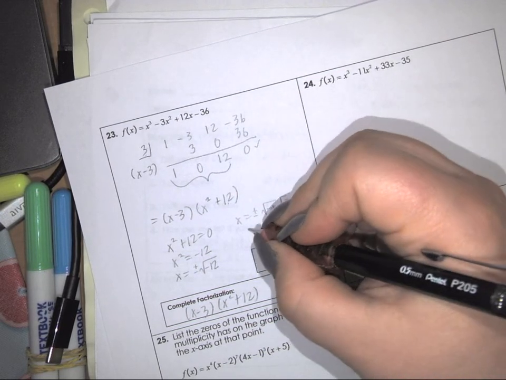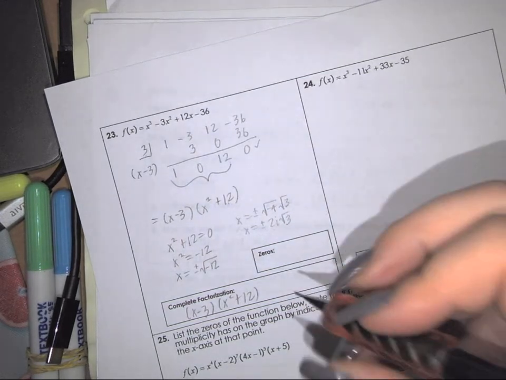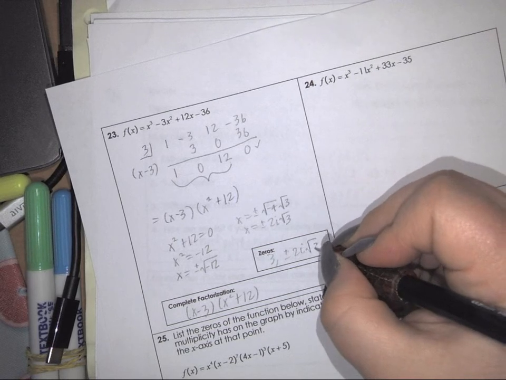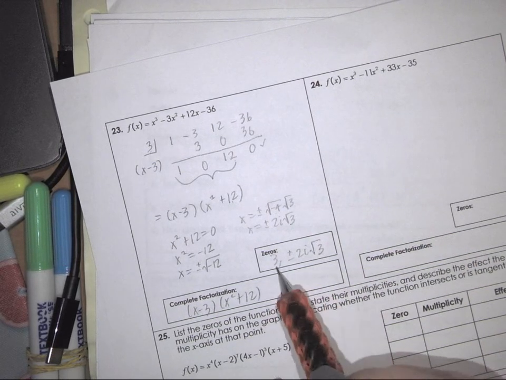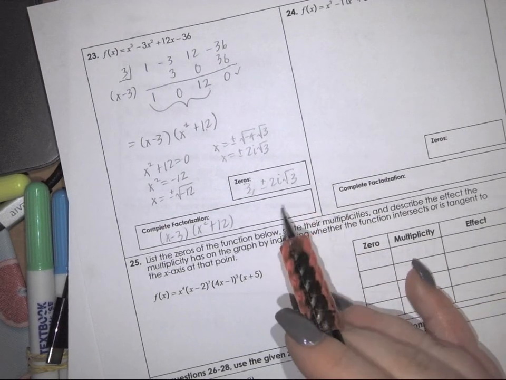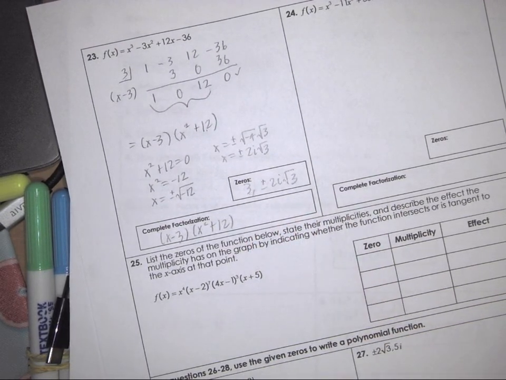So that's 2i root 3. So our zeros are 3 and plus or minus 2i root 3. Right, so there are three roots. And remember, imaginary roots aren't x-intercepts, so only this one is the x-intercept.